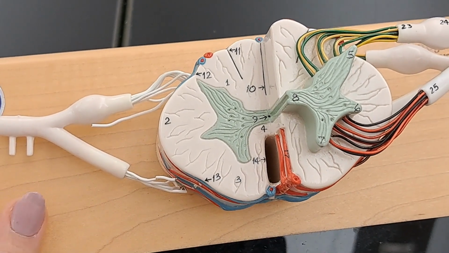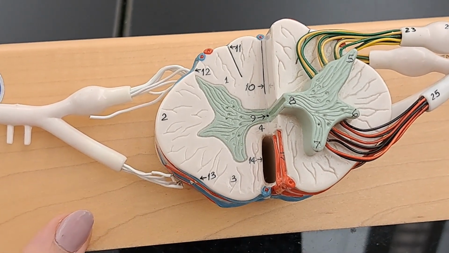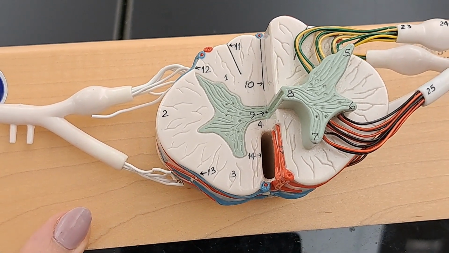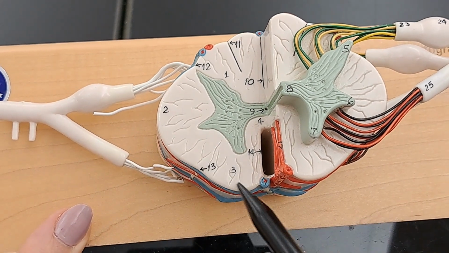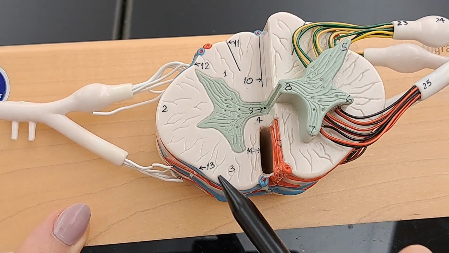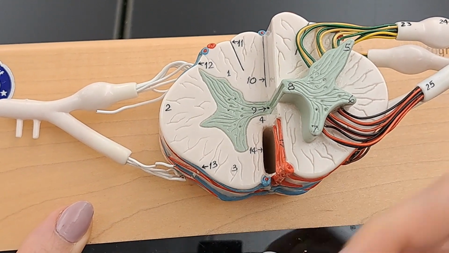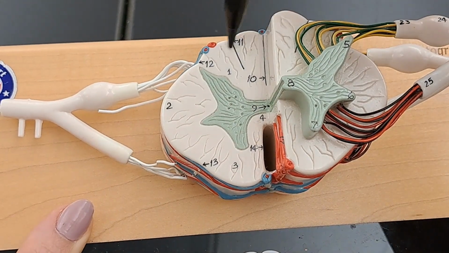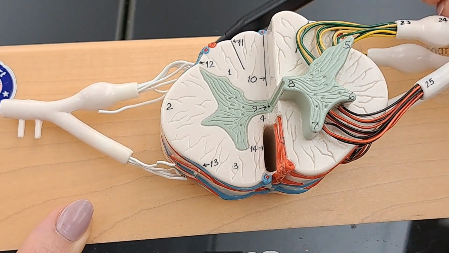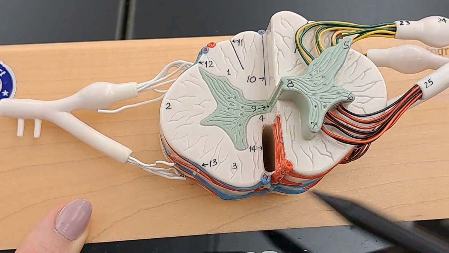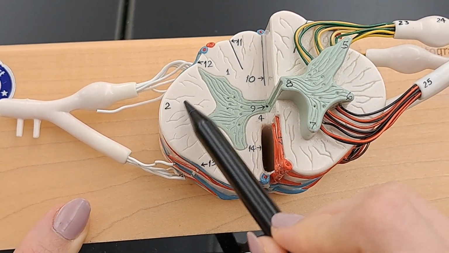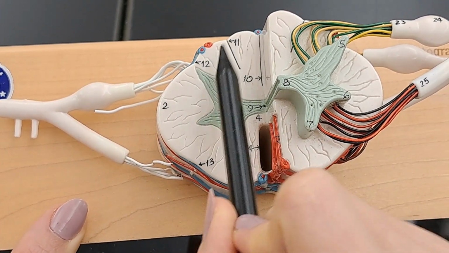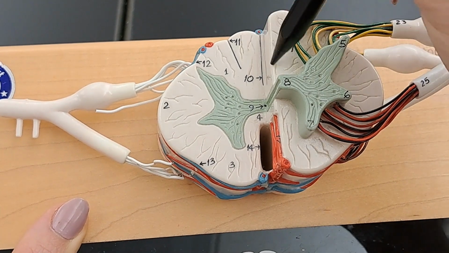Now let's move to the white matter. The white matter is made of white columns, also called the funiculus. So right here, we have the anterior funiculus toward the anterior aspect, the lateral funiculus toward the lateral aspect, and the posterior funiculus toward the posterior aspect. Also called the anterior white column, the lateral white column, and the posterior white column. Both sides are connected together via the white commissure.